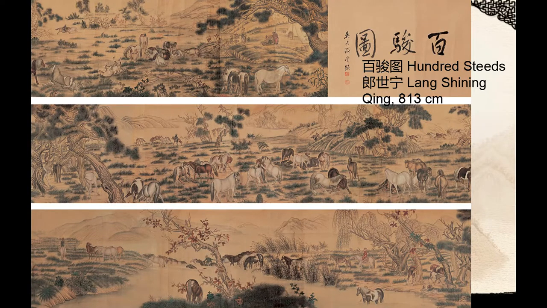"100 Steeds" was painted by Lang Shining of the Qing dynasty. It is one of the top 10 paintings handed down from ancient China. Qing dynasty was the summit of court painting. Lang Shining was the legendary Italian painter in the Qing dynasty palace. He first came to China as a Jesuit missionary. He was good at painting horses, combining Chinese and Western painting techniques, forming the unique palace style.